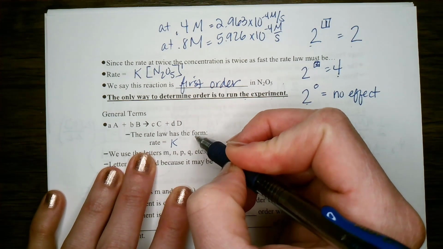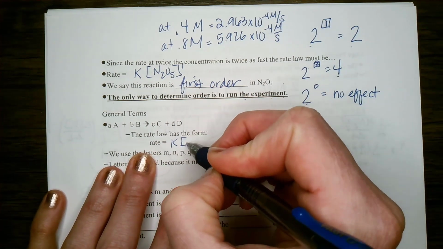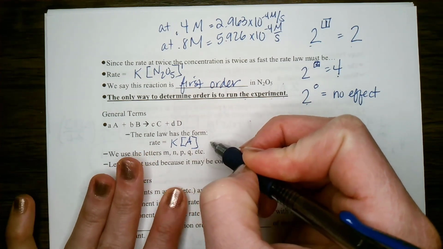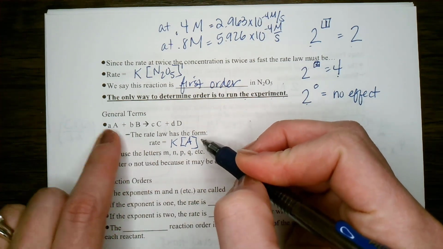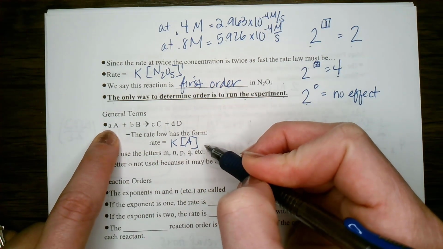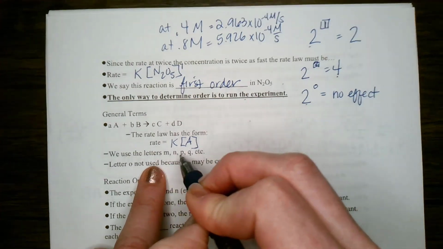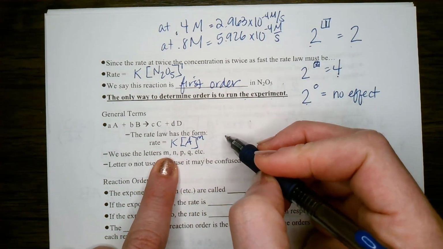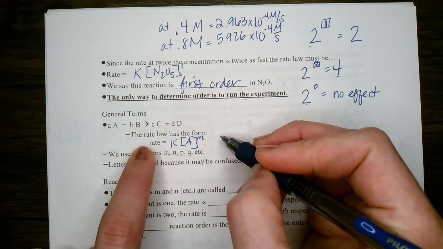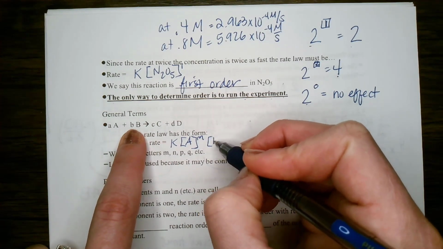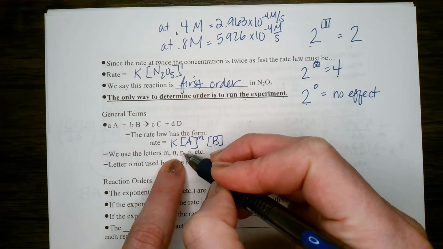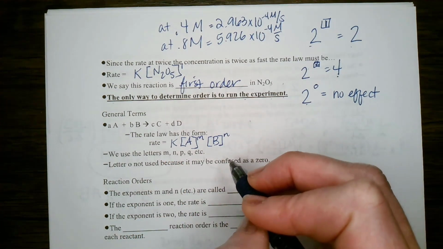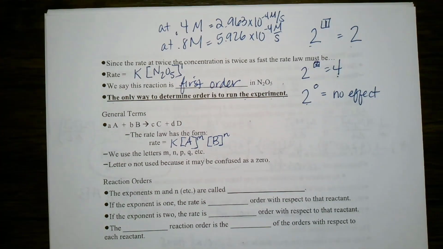But in this equation, we would say that rate is equal to k times the concentration of reactant A raised to the power of, we're not going to say little a, again, it has nothing to do with stoichiometry. We're going to use these other little letters. We'll call it the power of m, the order of m, times the concentration of B raised to the order of, we'll say n.